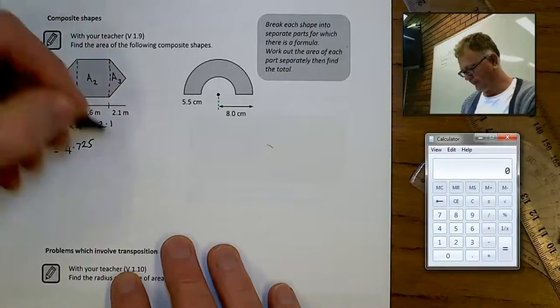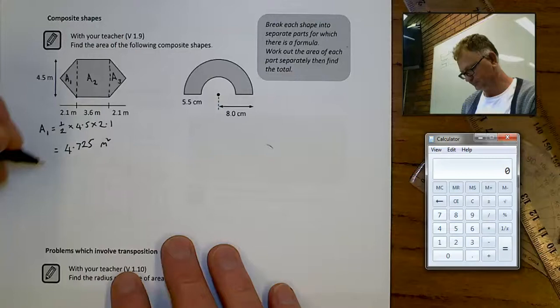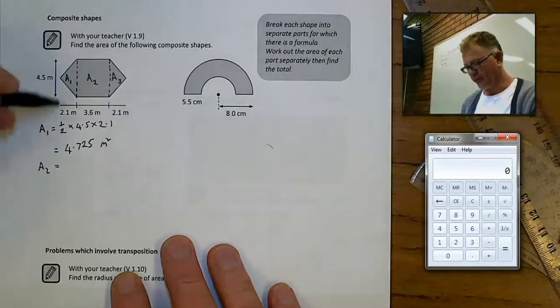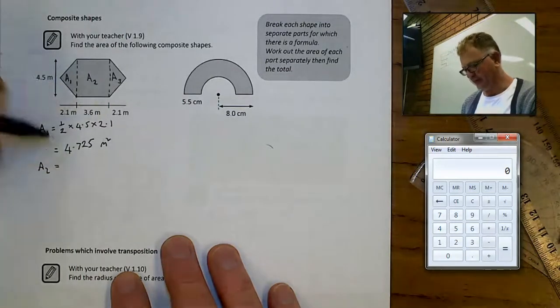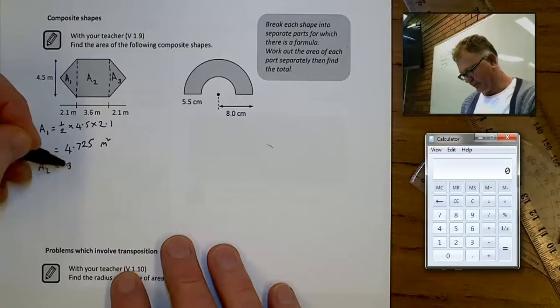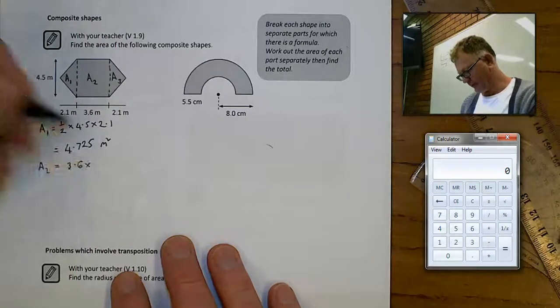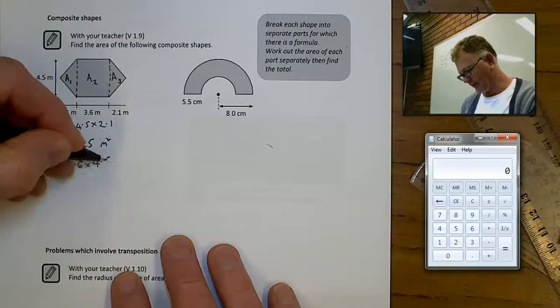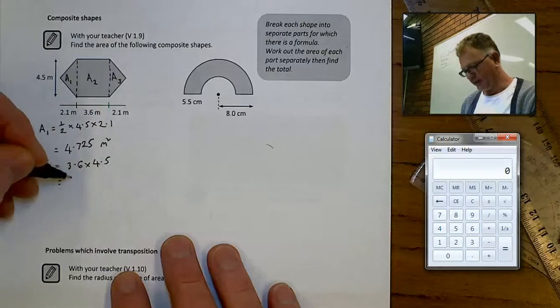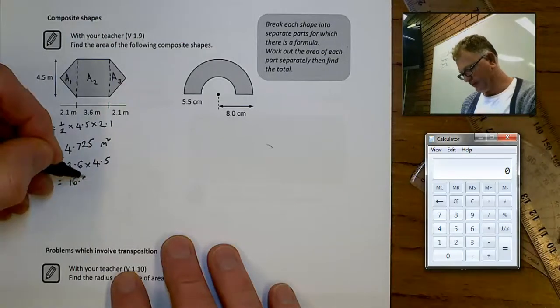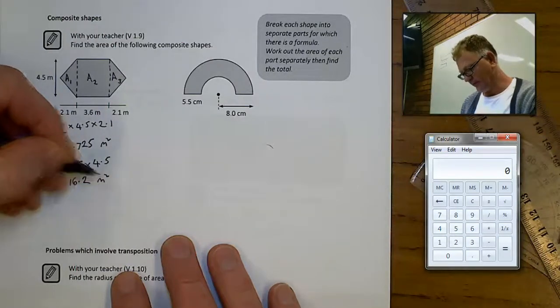We're talking meters here, meters squared. Shape 2 is a rectangle, so it's simply length times width, 3.6 times 4.5. Works out to be 16.2 meters squared.